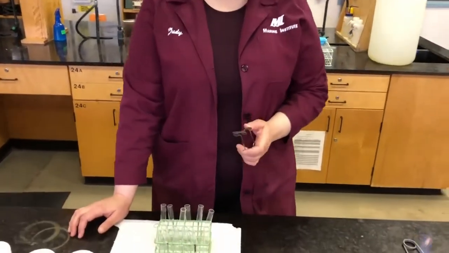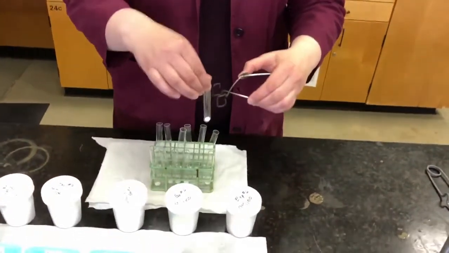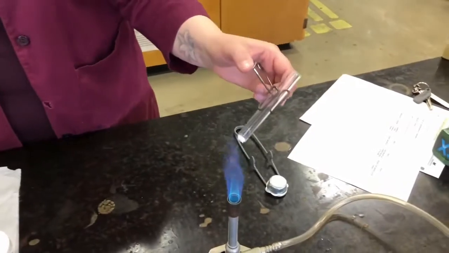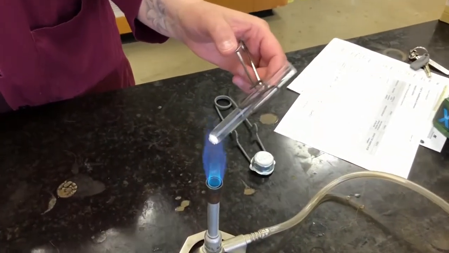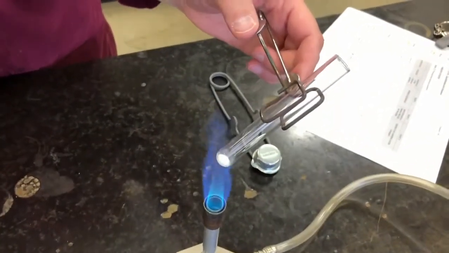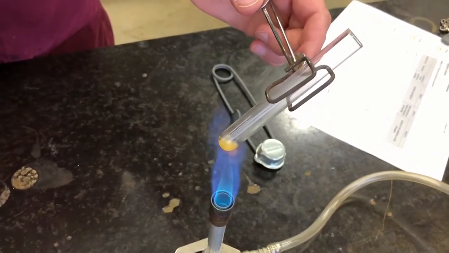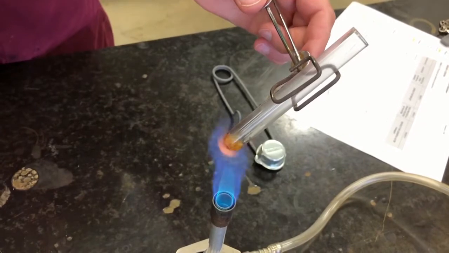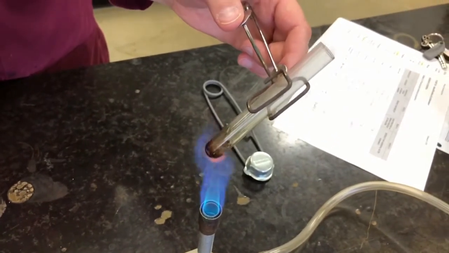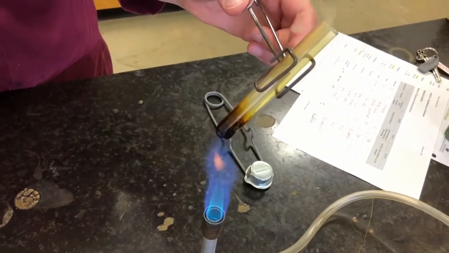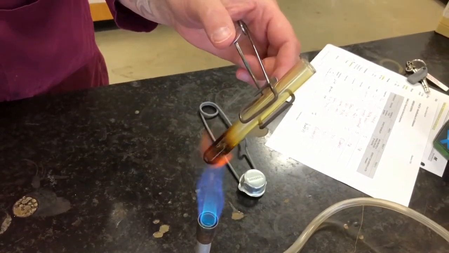Our next sample is sugar. We'll do the same thing again. It's a white crystal. You can see that it's starting to melt. There's a vapor being given off, some white smoke, and it's turning brown. If you know anything about sugar and cooking, you may know that it caramelizes when it's heated. That's what's happening here.